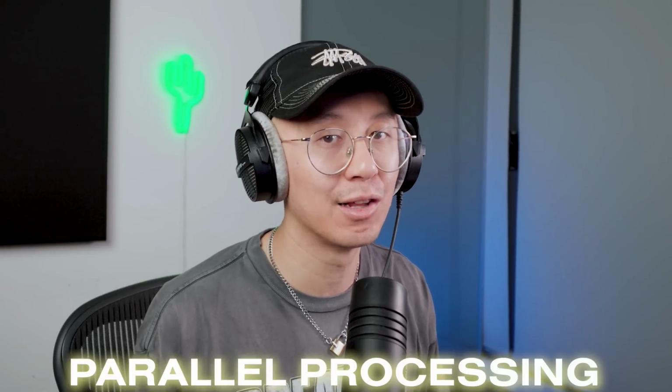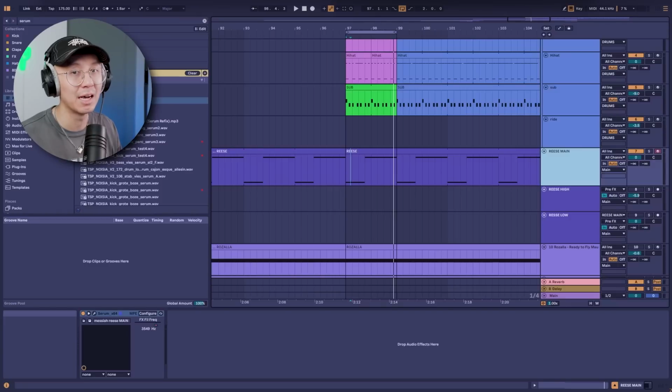Now that we have the Reese bass, I'm going to show you one of the most important lessons in this video, which is parallel processing. Parallel processing really opens up some creative possibilities because essentially what it is, you're sending the same audio to multiple tracks in your project. And within each track, you can apply different effects and processing. And then when you combine everything back together, you end up with something even bigger.